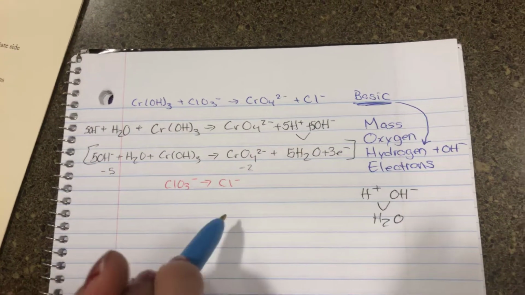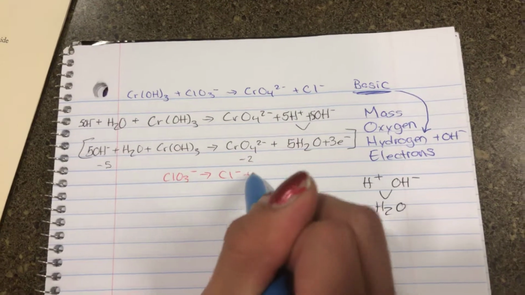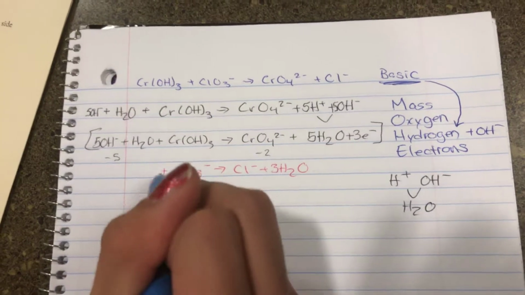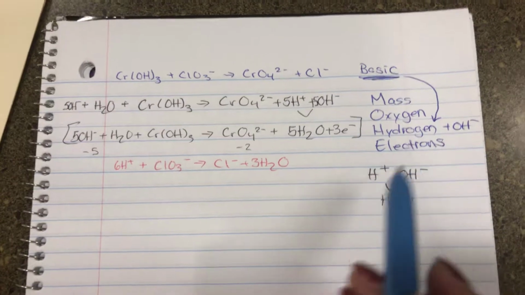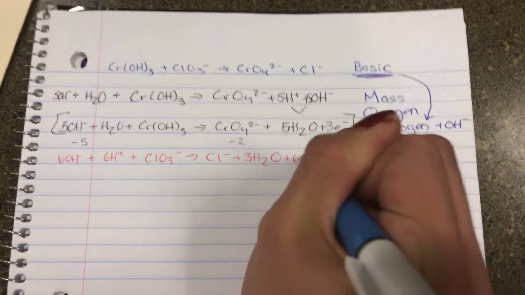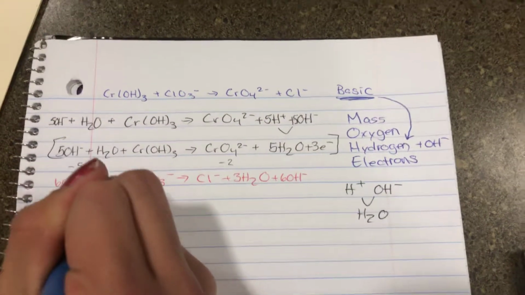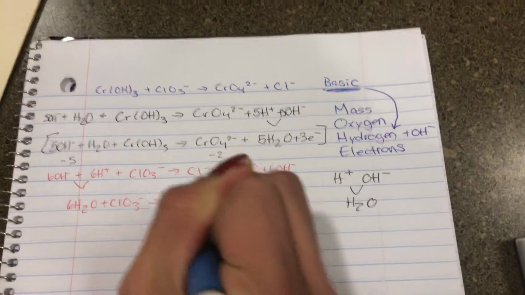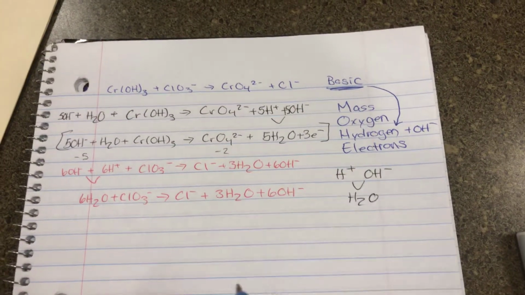So the Cl's are balanced. Next is oxygen, so we have 3, so we're going to add 3 waters. Next are hydrogens, we have 6, so plus 6 H plus. In a basic solution, for every hydrogen you add a hydroxide, so we're going to add 6 OH minus on both sides. H and OH is H2O, so over here this would be the same as 6 H2O. Let's see. Plus 3 H2O plus 6 OH minus, right?